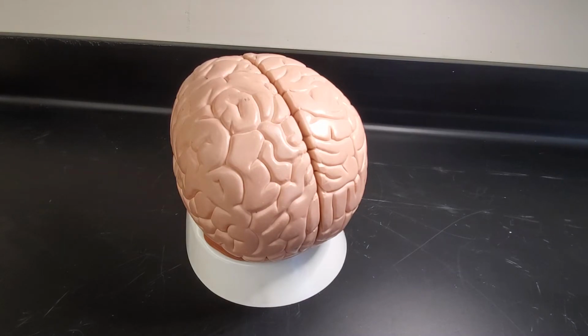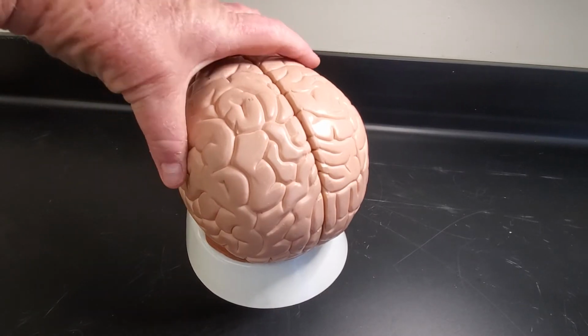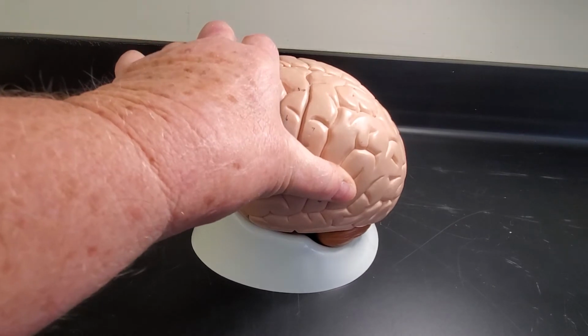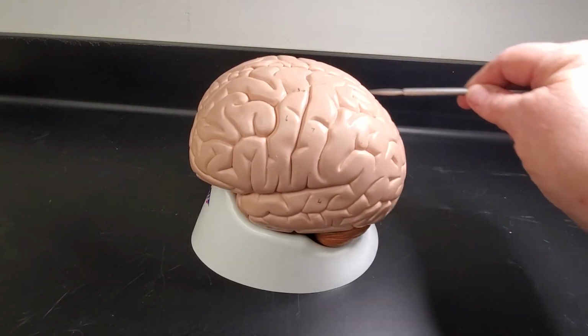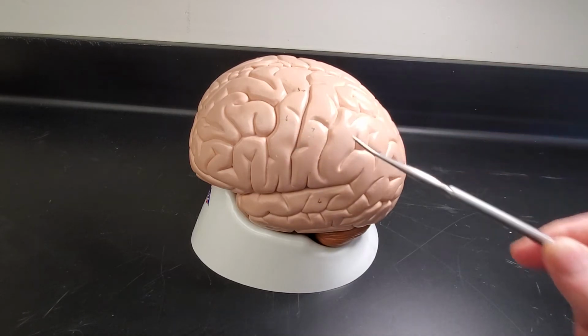The cerebrum has what we call the cerebral cortex. Now remember, any organ that's a solid organ has an outer layer that's called the cortex, and it has an inner layer that's called the medulla. So the cerebral cortex is all of this outer layer of the cerebrum.